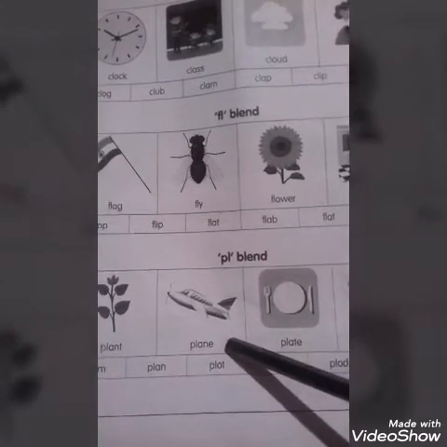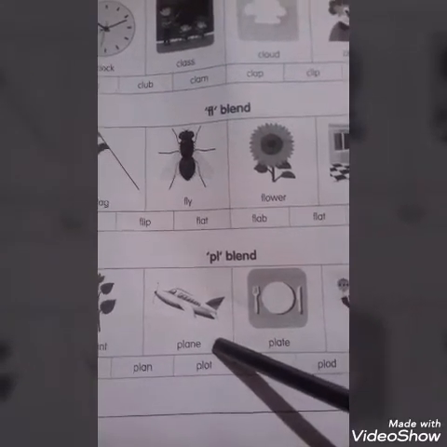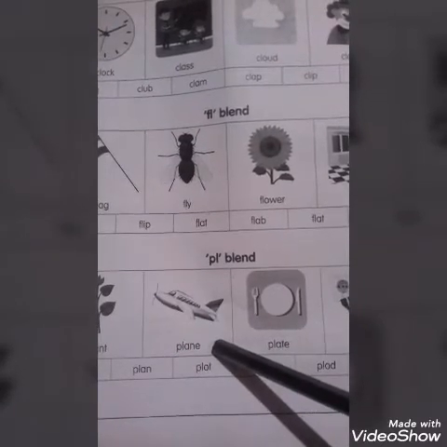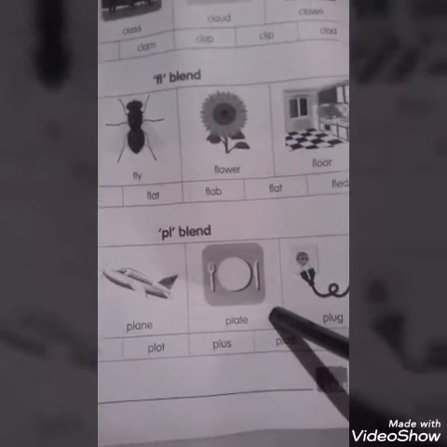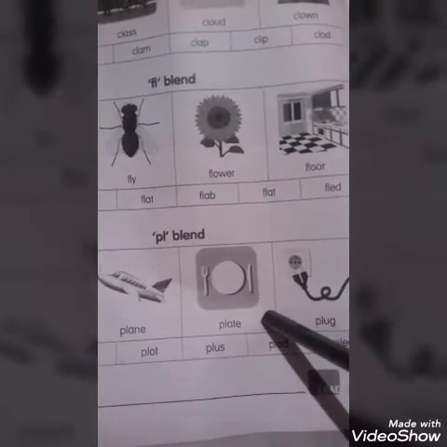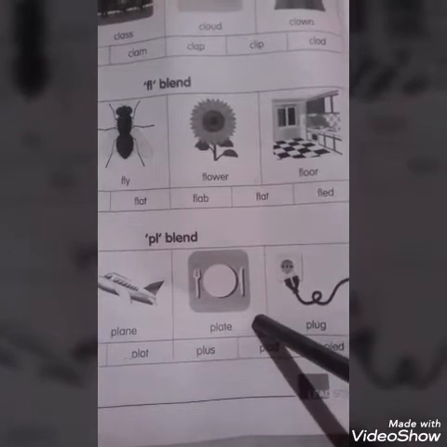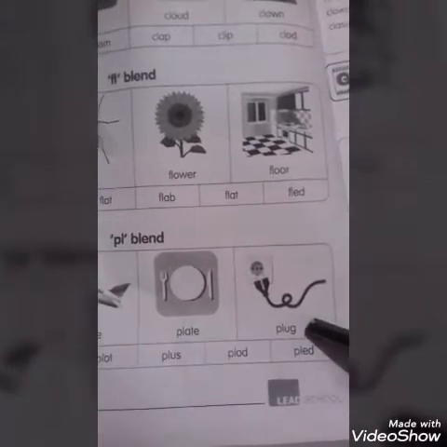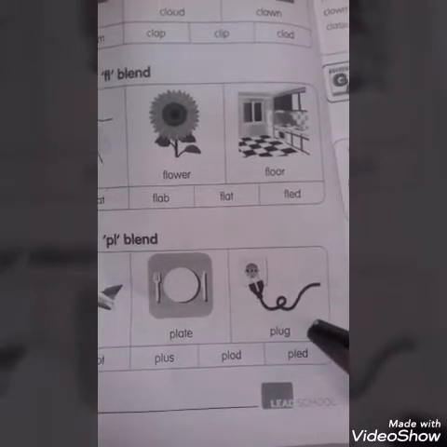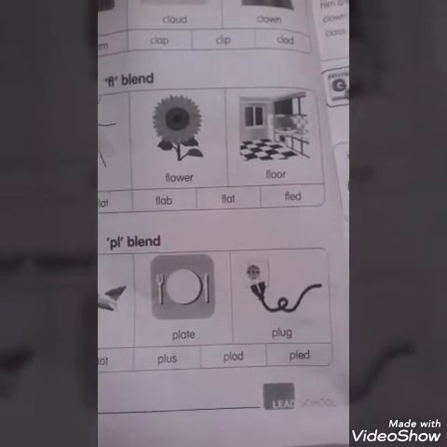What is this? Plane. What is this? Plate. What is this? Plug.